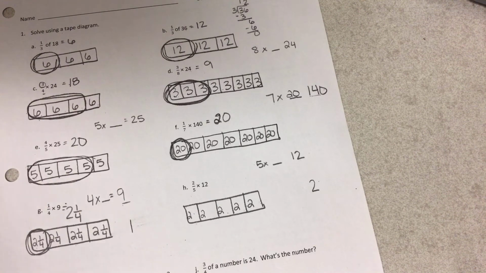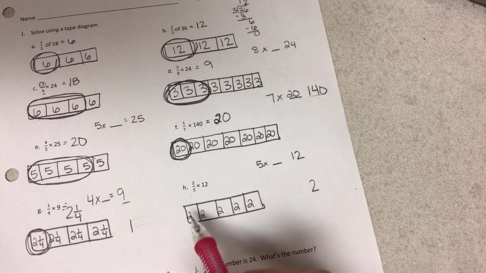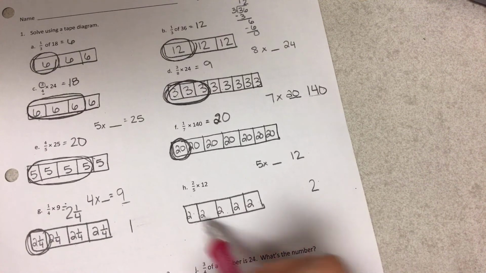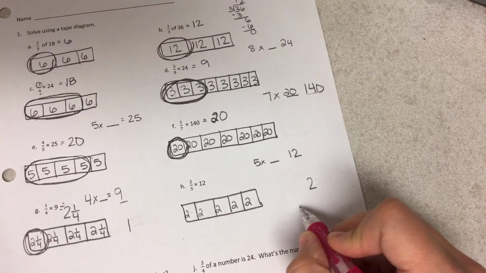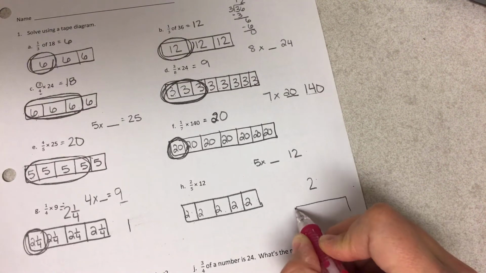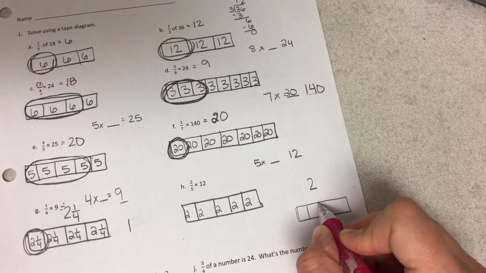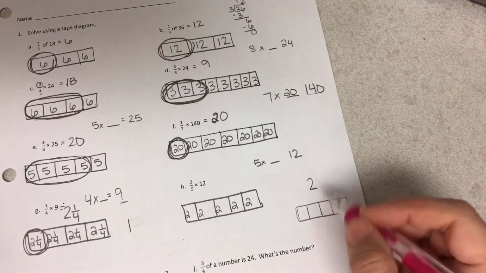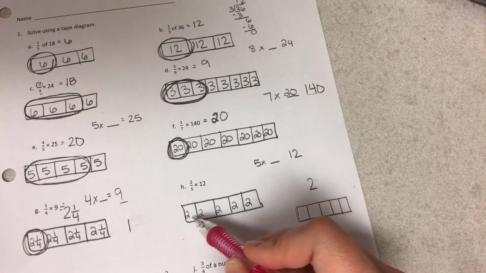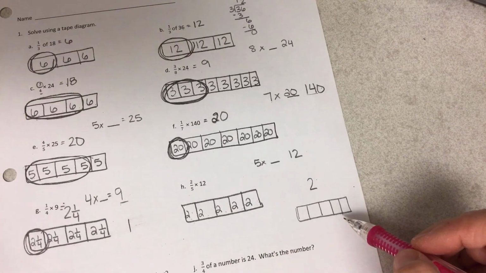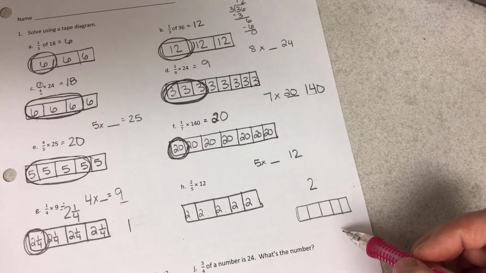2/5 of 12. Well, even if I do a half of one, that's really not going to work because I'm going to be out and one of them's not going to have enough. So if I were to take 2 and split it into 5s, what I would have to do is each 1, 2, 3, 4, 5, each of them would get how many?